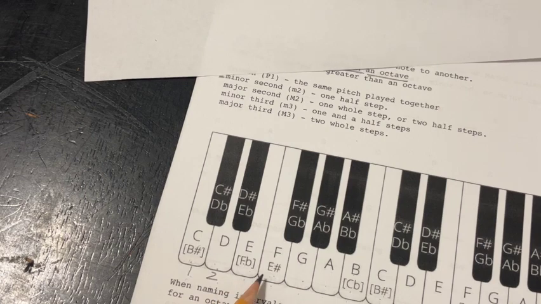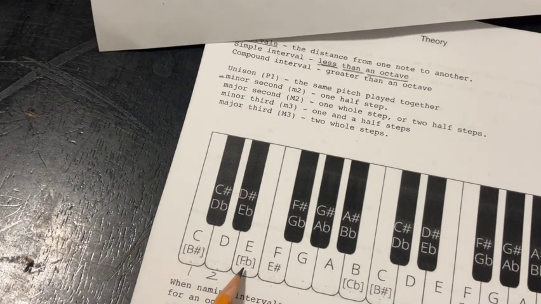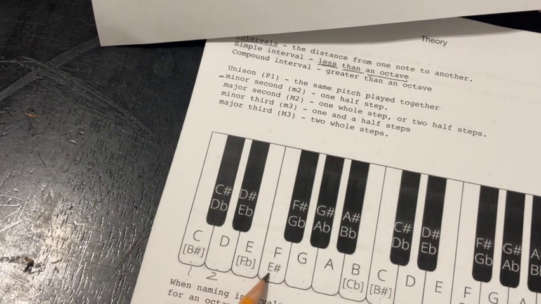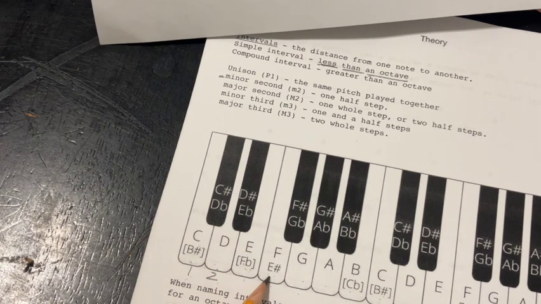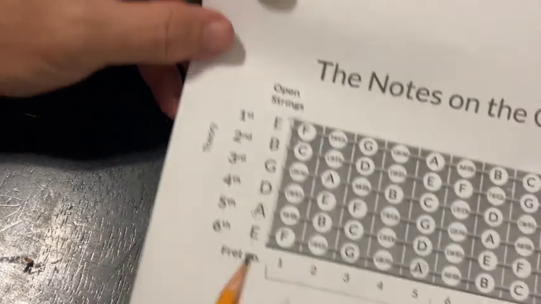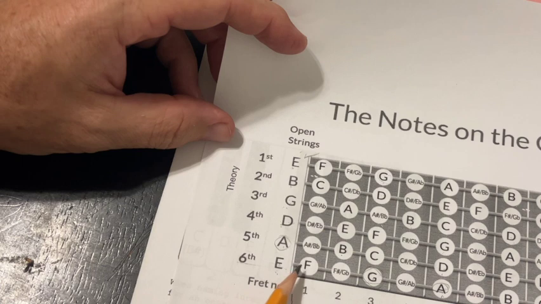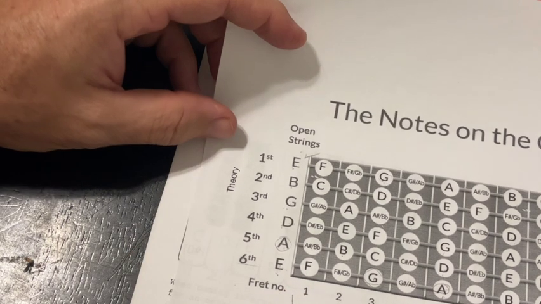Okay, so if E is 1, then F is 2. So from E to F, it's a half step. If you look on the keyboard, there's no black key between those two, right? So that's a minor second. A minor second is a half step. So when I go from E on the guitar up a half step to F, that's a minor second. Okay? Make sense so far?